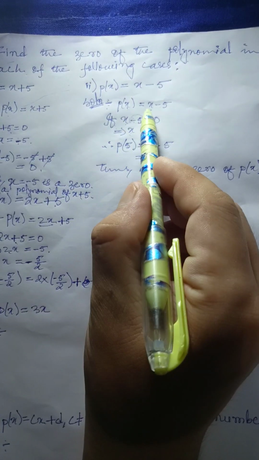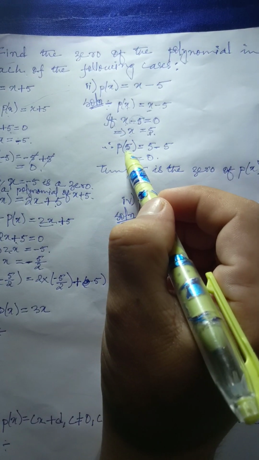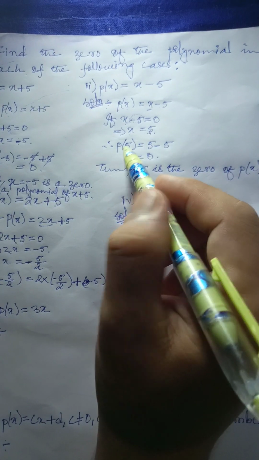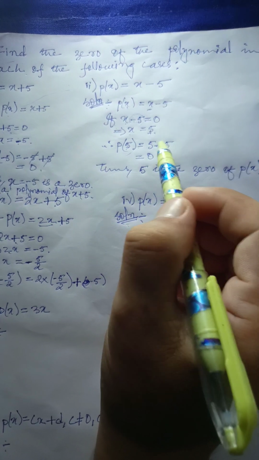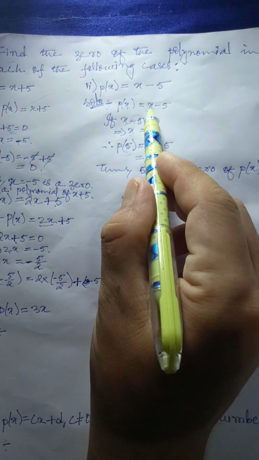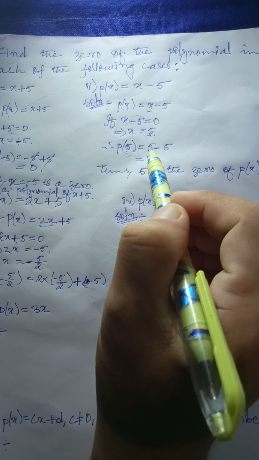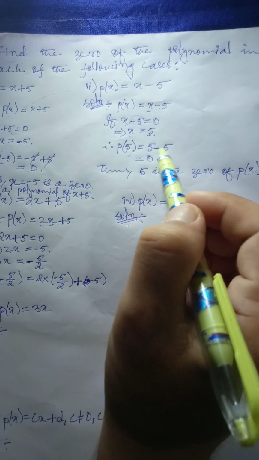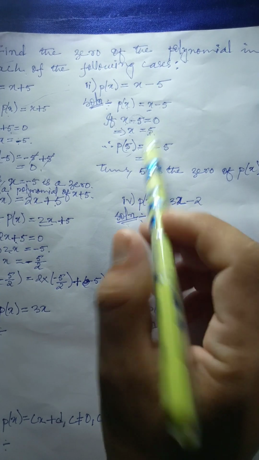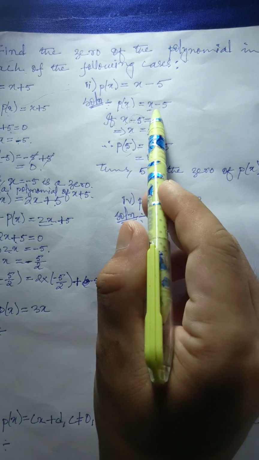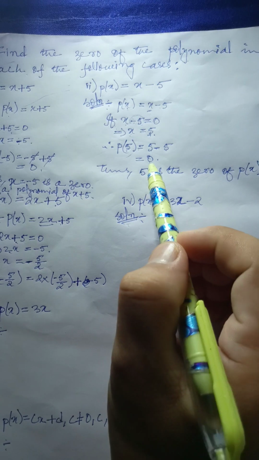Now in place of every x, you have to put the value of x that we have, that is 5. So p of 5 is equal to 5 minus 5, which will give you 0. Thus we can conclude that by using x is equal to 5 in this polynomial, we get 0.